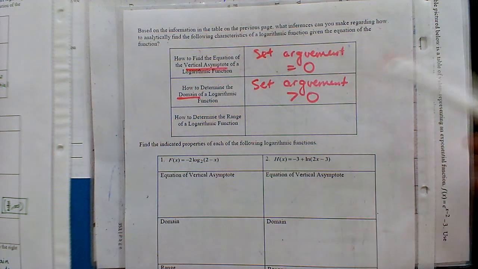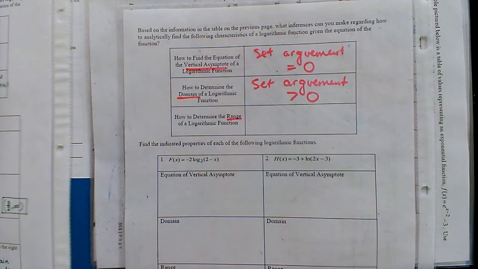Okay. So they're very similar. We're just going to set one equal to 0 for the vertical asymptote, but greater than 0 to figure out the domain. What about the range of a log function?